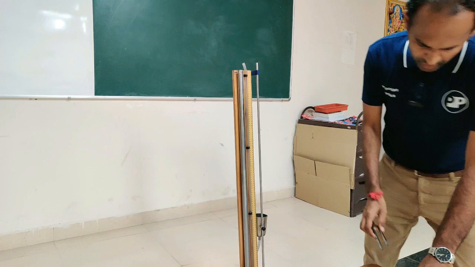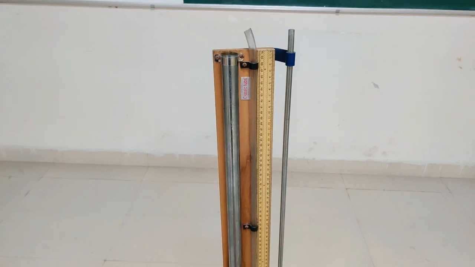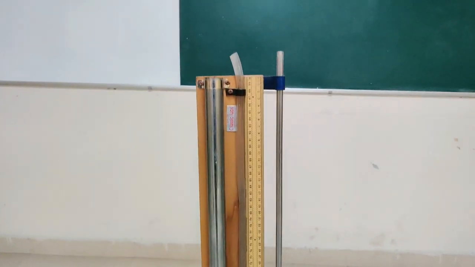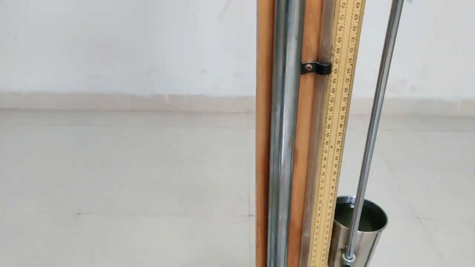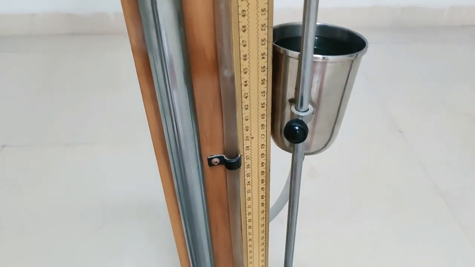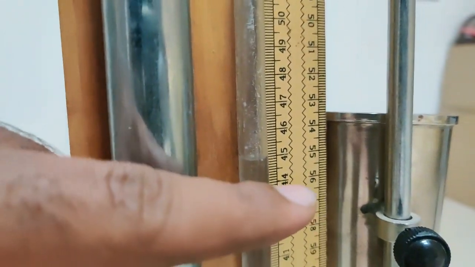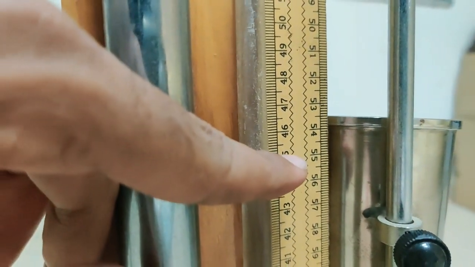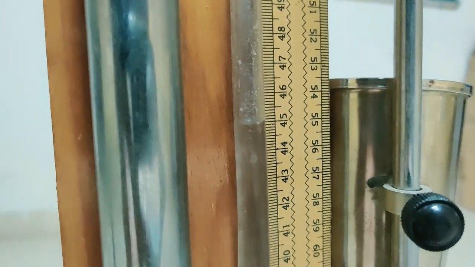Okay. So we'll go for the next trial now, that is for the 426 hertz tuning fork. I told you to start the 426 hertz around 15 centimeter and 55 centimeter. Since I am coming from down, I am keeping it first at 55 centimeter now. From here I will go on increasing by 1 centimeter and we'll check the sound.